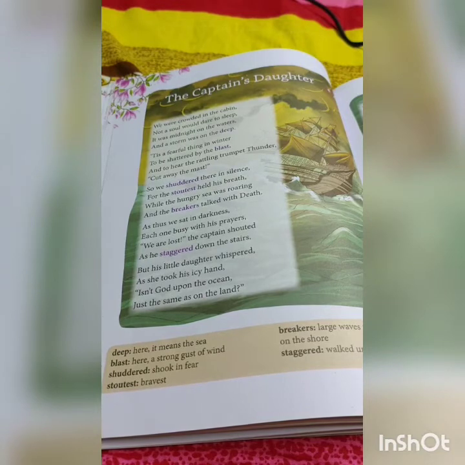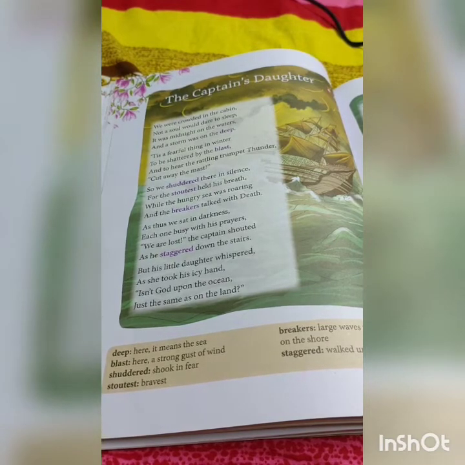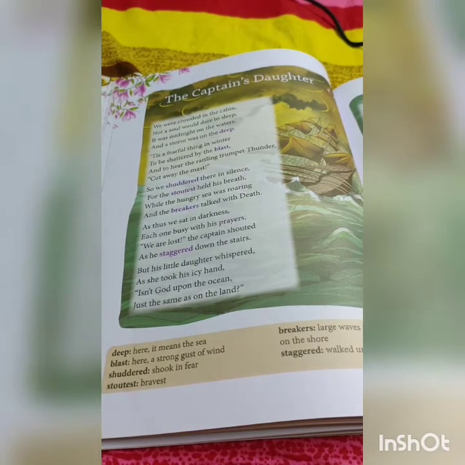Not a soul would dare to sleep. Not a soul, not a single human being, not a single person on board the ship dared to sleep. Dare means to have taken the chance of sleeping on that particular night.